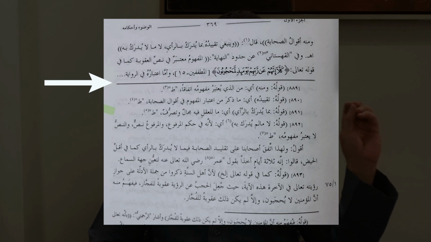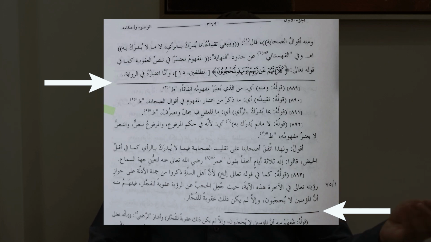And then thereafter, underneath the line, you have the Hashiya of Imam Ibn Abidin, rahimahullah ta'ala. And once again, with more recent copies, you will have a shorter line underneath that where we have the footnotes by recent scholars or the publishing house. So that's important for any reader to understand. How is the book actually presented? What's going on? Who's writing what?